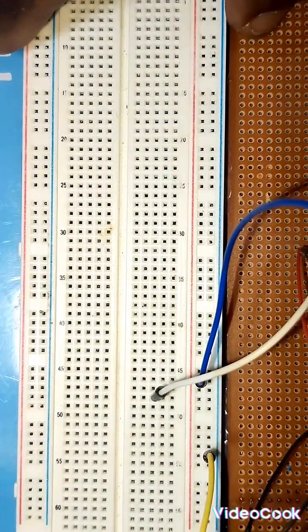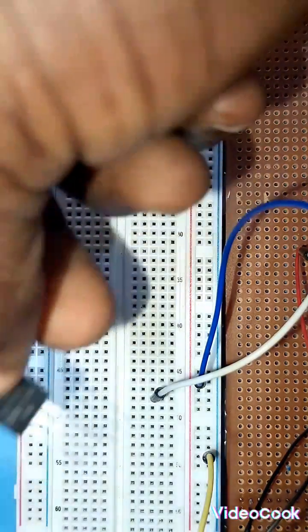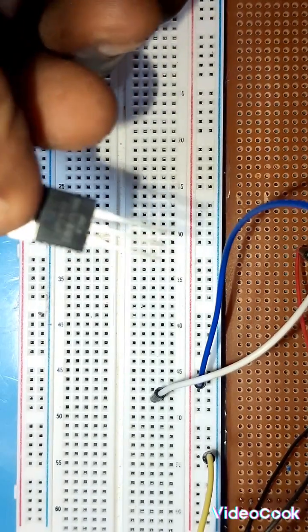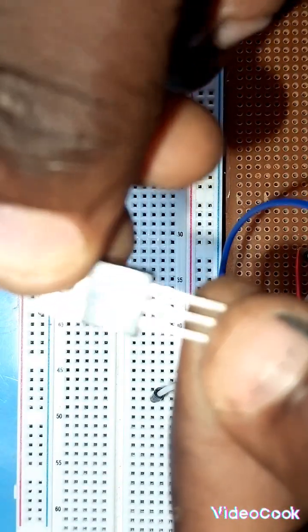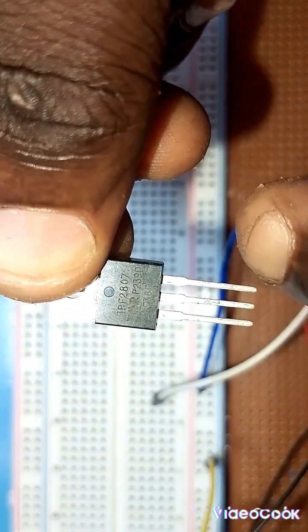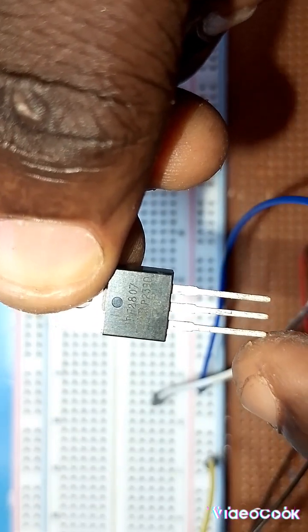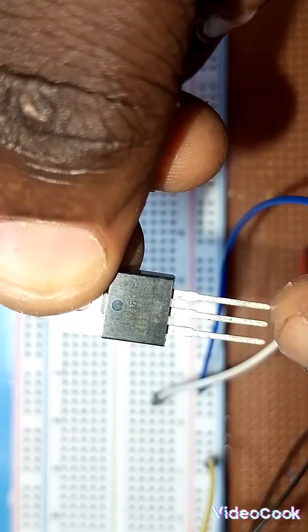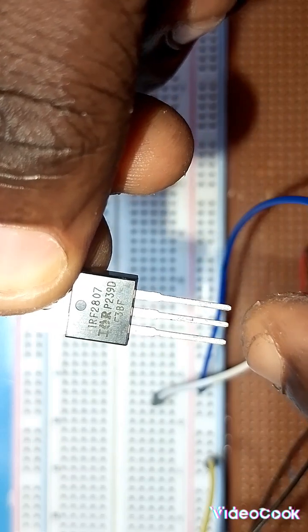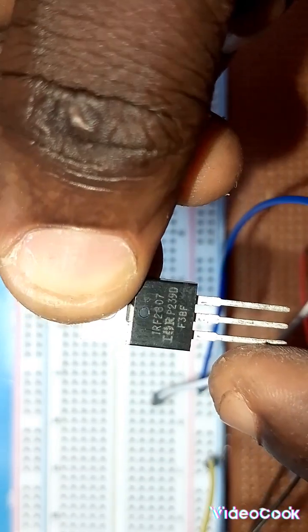So the very first thing we are going to do is to choose a transistor that will be used for the signal amplification. This is a MOSFET IR2807. This MOSFET has 3 pins. The right pin is the source, the left pin is the gate, and the middle pin is the drain, which in respect to a bipolar transistor, is the collector, emitter, and the base.